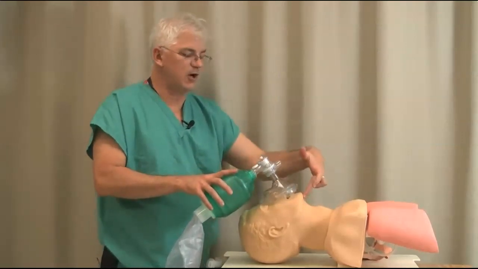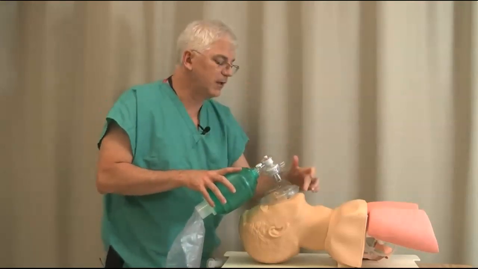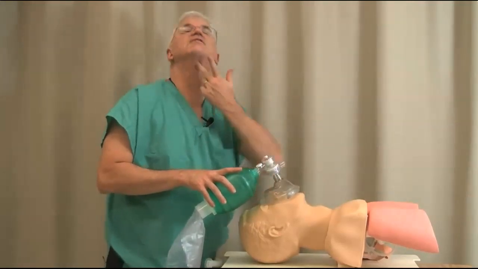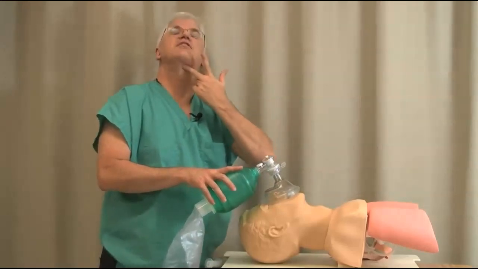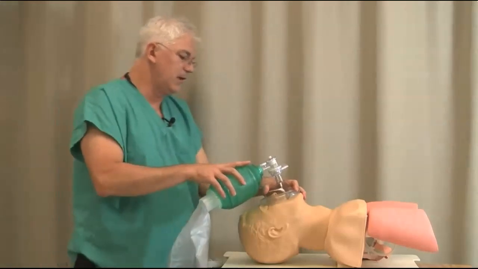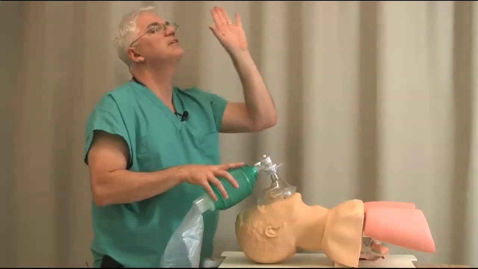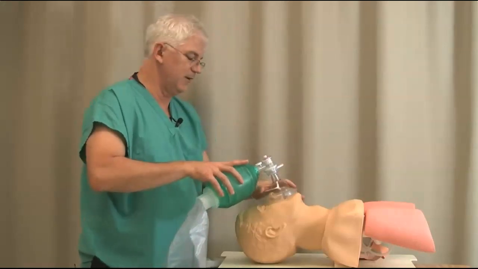Notice my finger is on the jaw. It's on the bone, the hard part, so I can lift it up. Don't put your finger in the soft tissue. All you're going to create is a bruise. You're not going to really lift up. Lift up, and the idea is to lift that chin up. That pulls the tongue forward, and then you can get some air in.